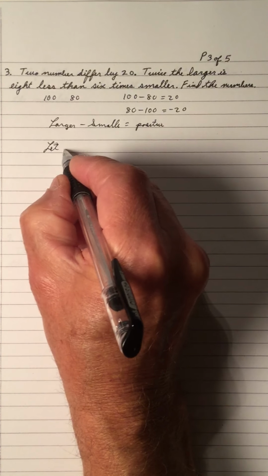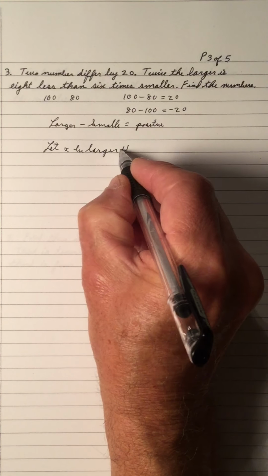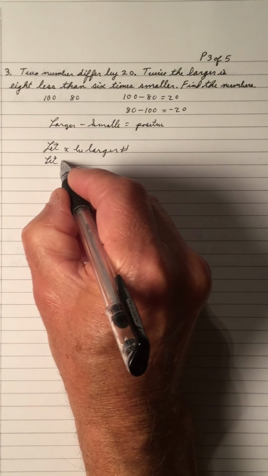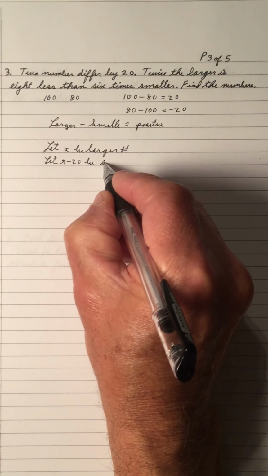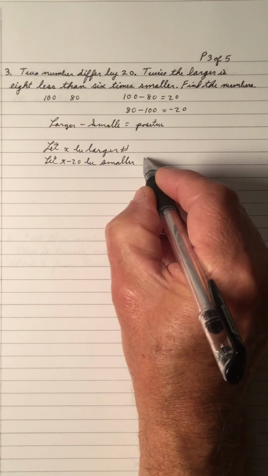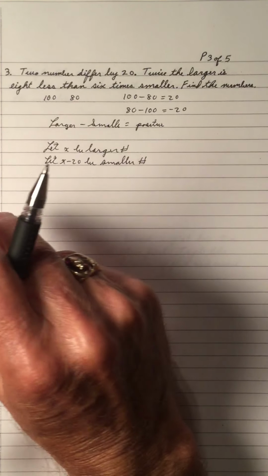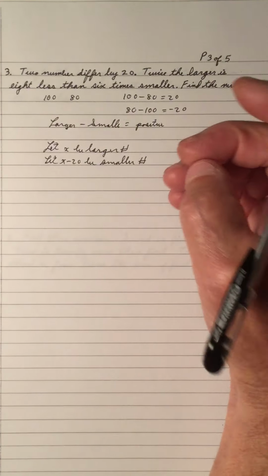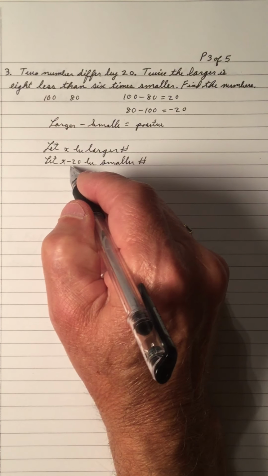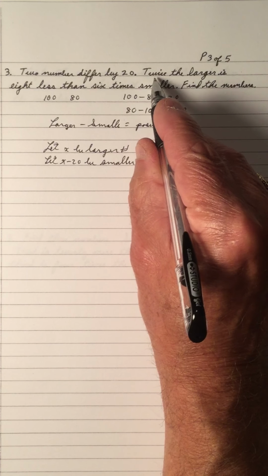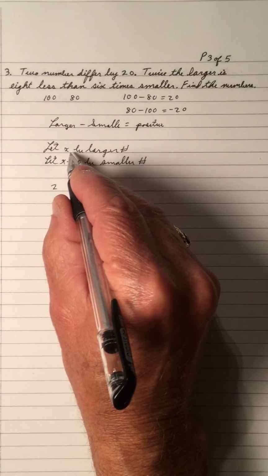So we're going to let x be the larger number, and we're going to let x minus 20 be the smaller number. One number is x, the other is x minus 20. To see that differ makes sense: if you take away 20 from the first number, you should get the second. So x and x minus 20 fit. Now the next sentence gives us the equation. Twice the larger: the larger number is x.